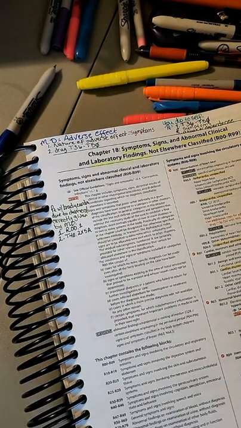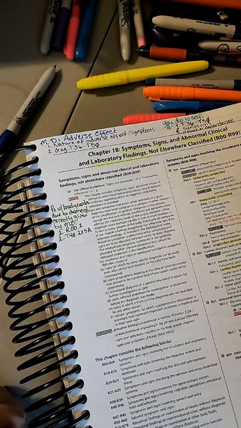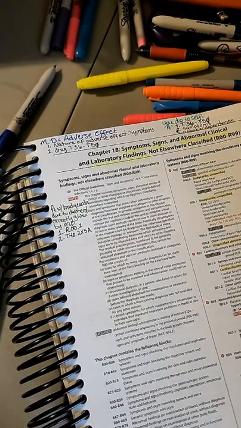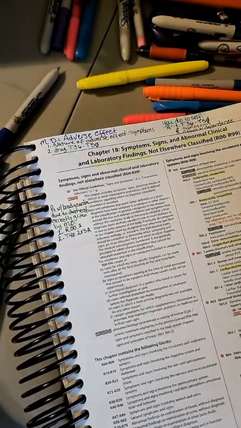It is. Put any other ones in here about that?